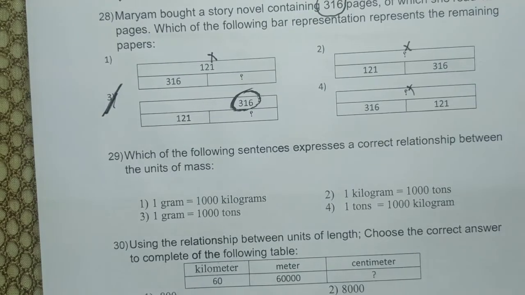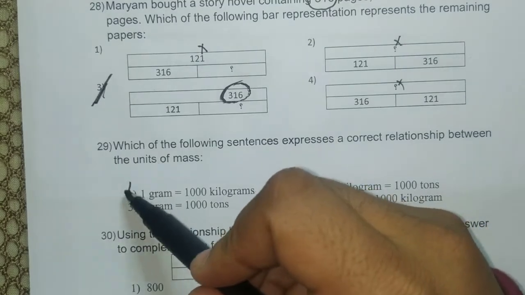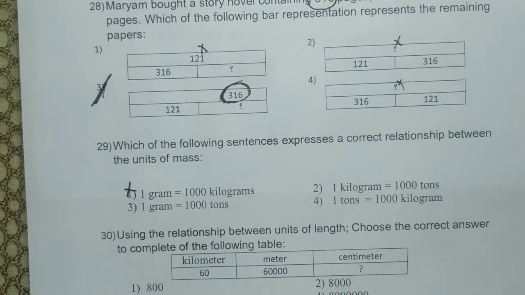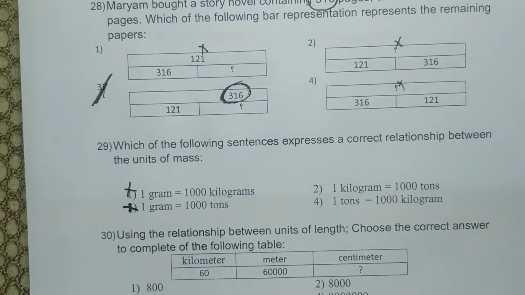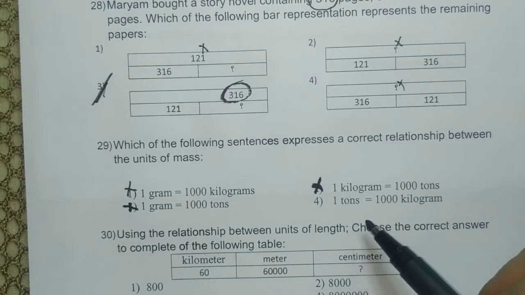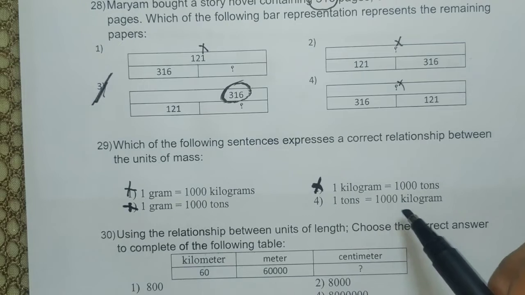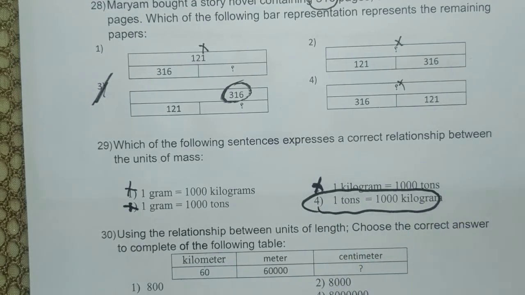Number 29. Which of the following sentences expresses a correct relationship between the units of mass? I have here 1 gram equals 1000 kilogram. That isn't right. 1 gram equals 100 ton. That isn't right. 1 kilogram equals 100 tons. That isn't right. And the true one is 1 ton equals 1000 kilogram. This is the correct answer.